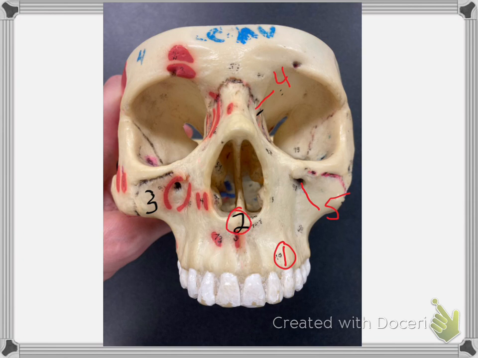Number 2. Number 3, this is the zygomatic process of the maxillary bone. Up here, number 4, we can see it just beside the nasal bone, and it continues all the way down into the maxillary bone. So we know that this is the frontal process of the maxillary bone. Number 5 is going to be our infraorbital foramen.